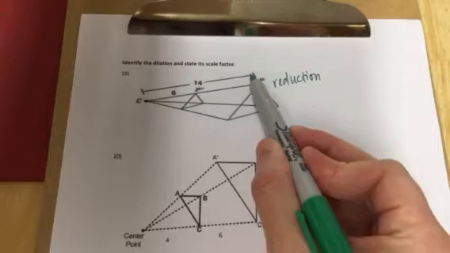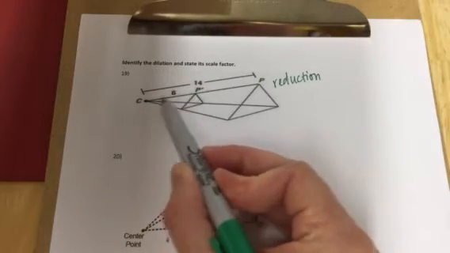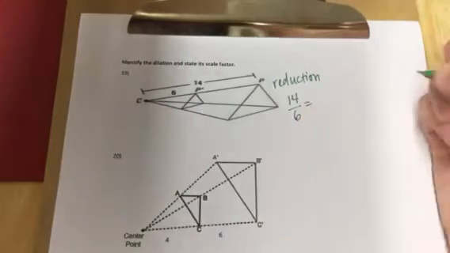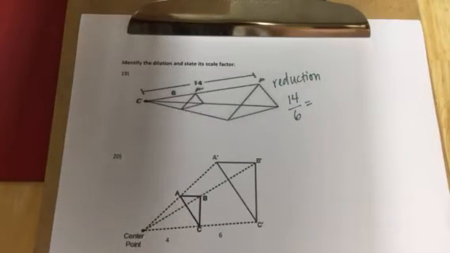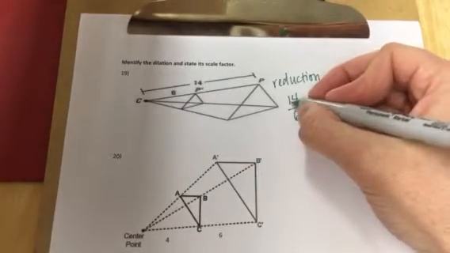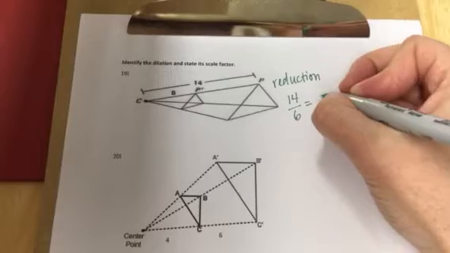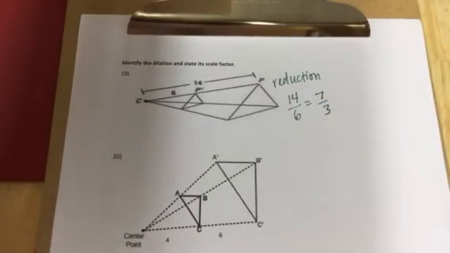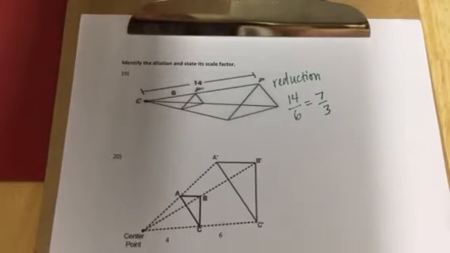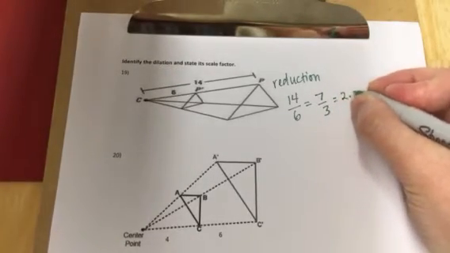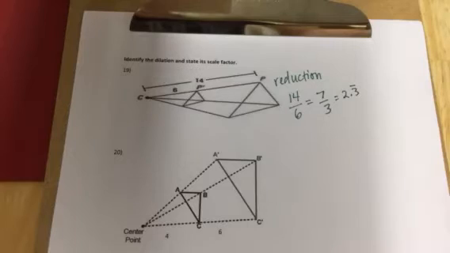This whole unit is 14. If I take 14 divided by 6, whatever that length is, then I think that we can find our scale factor. 14 divided by 6, I can divide both of those by 2, and I get 7/3. 14 divided by 6 is 2.3. Okay. Something's not right because that's still giving me a number greater than 1.